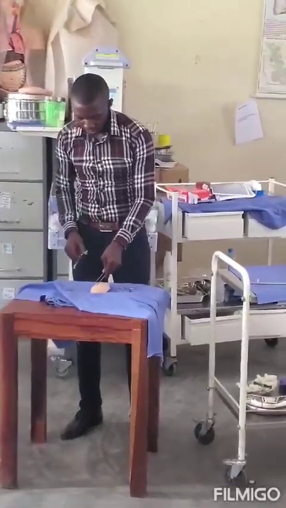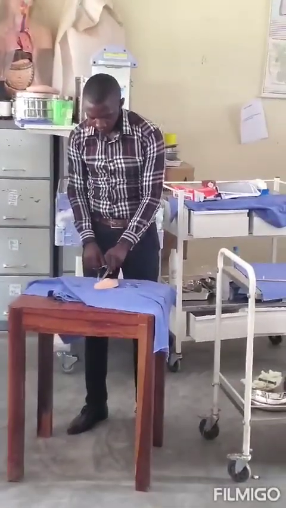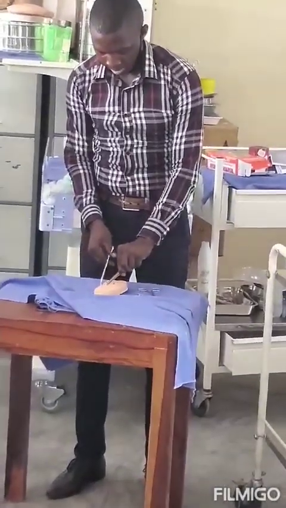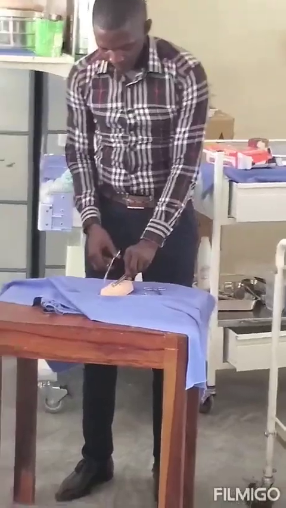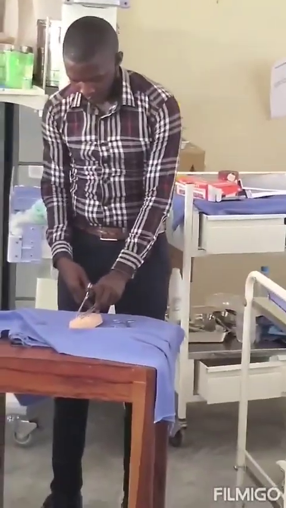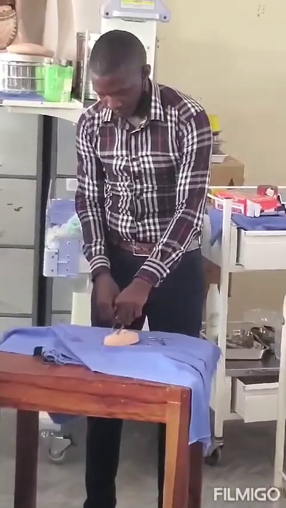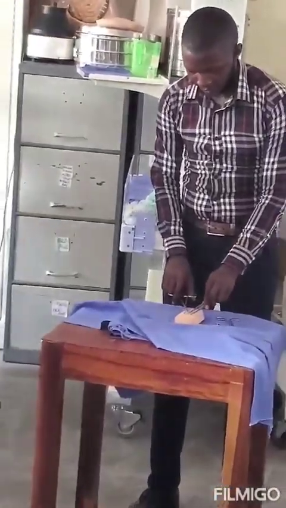So you will hold one edge like that, puncture the edge of the wound, and then with this forceps you are going to pull this side.